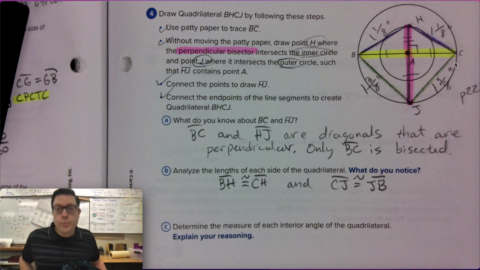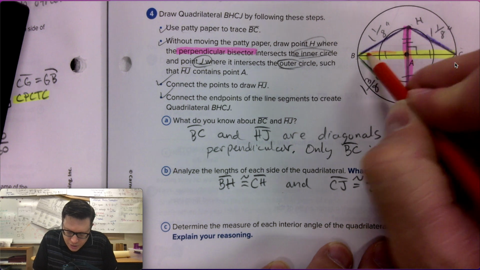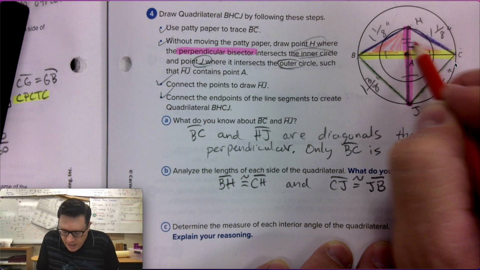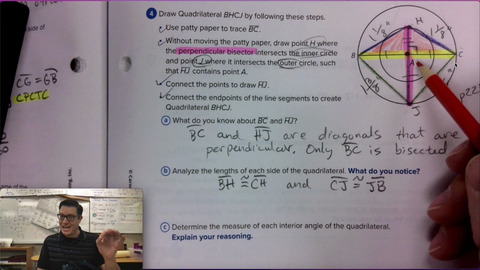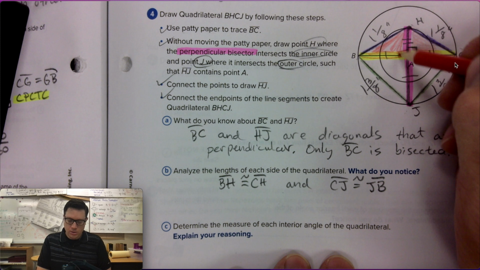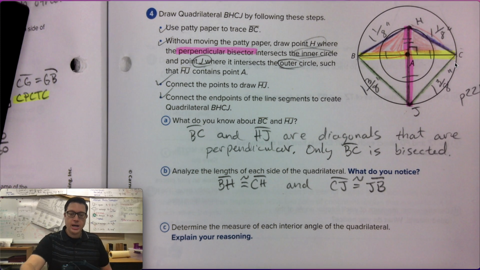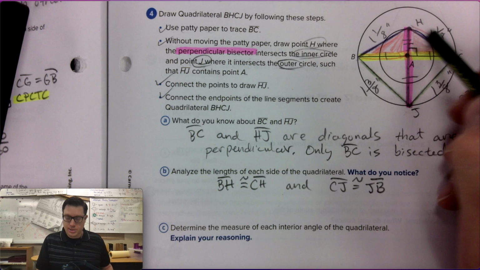The other reason why we would know that is because this triangle, ABH, is the same as this triangle, ACH. Those two triangles are the same by SAS, side, angle, side. So therefore, their opposite sides are also equal. And then the last part, the bottom triangle, so that means that the two lines are the same size.